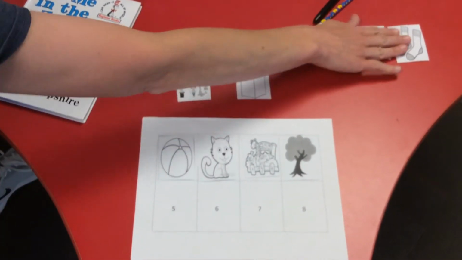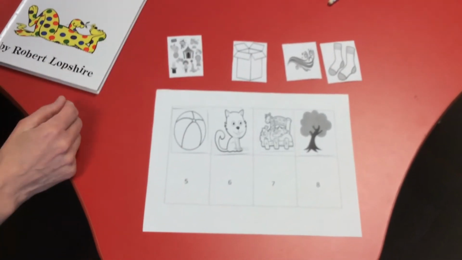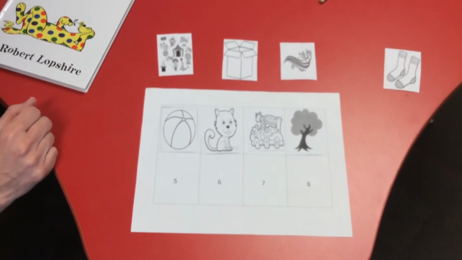Okay, so that brings us down to 4 pictures. Some of our kiddos can utilize all 4 of them, or we may again have to take 2 off to the side or just leave 3 picture choices for them.